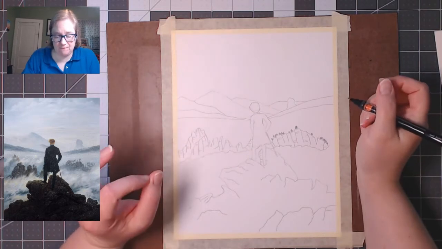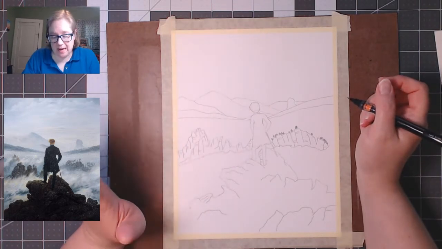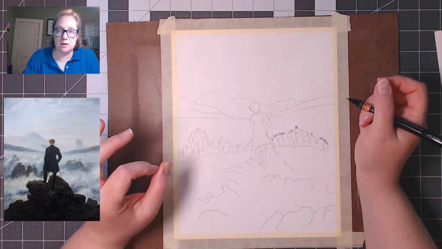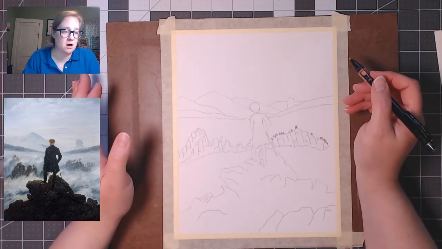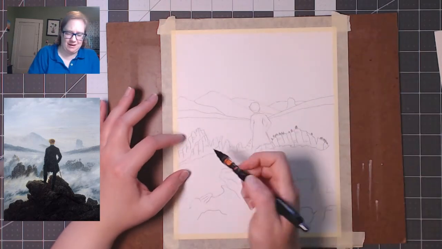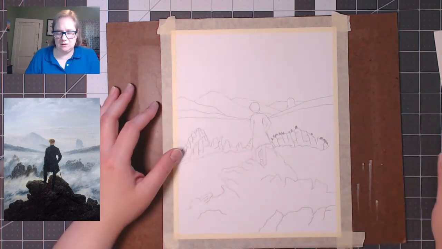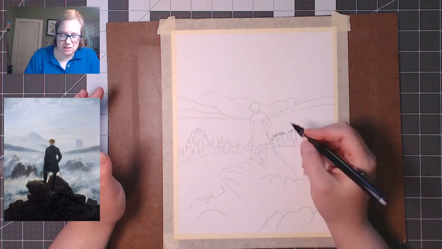So I'm going to go up, I'm going to be sure where I want my lines, where I want the borders of where I'm going to paint to be. I'm more concerned about eraser lines or pencil lines in places where I'm not going to be painting dark, which is pretty much the mist in the sky and this area. And I mean his head, but otherwise it's pretty dark.